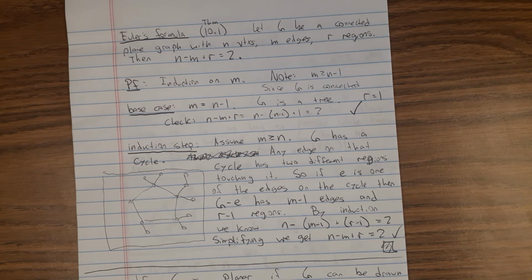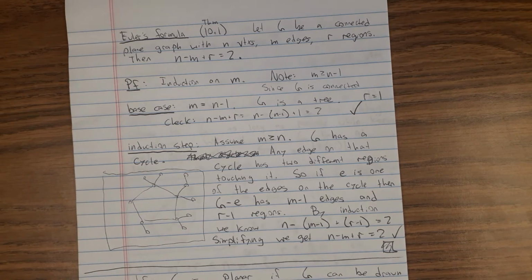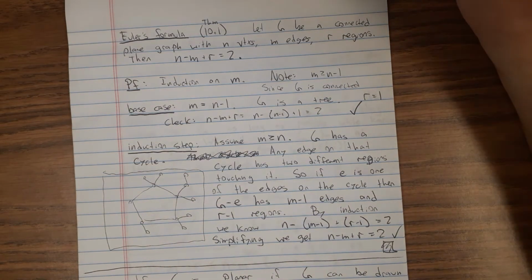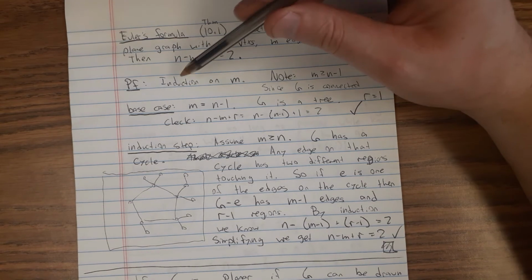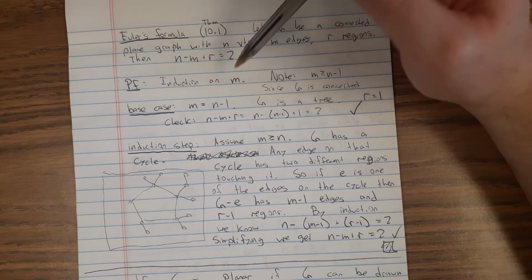So it's nice. I mean, for example, if you know what two of these numbers are, then this formula can be used to solve for the last one. So let's try to prove it. So the proof is going to be by induction on m.